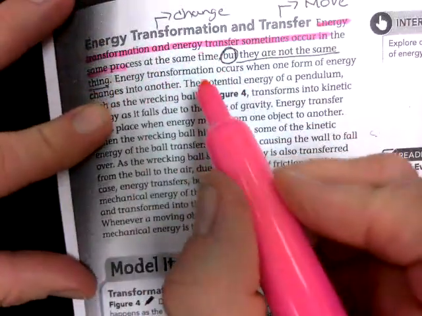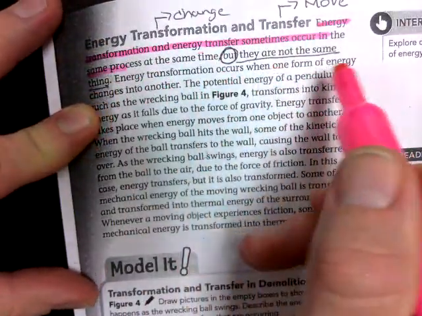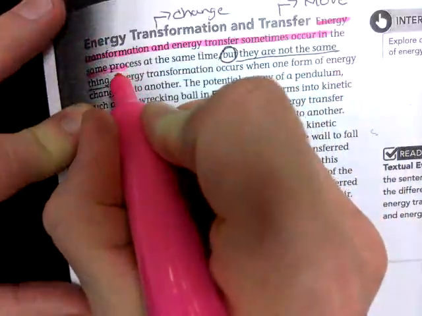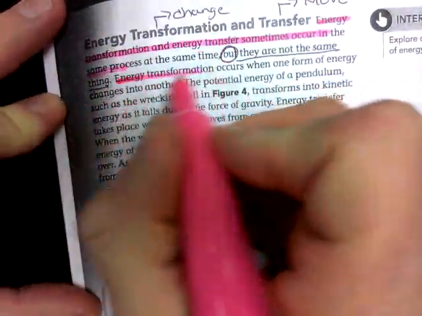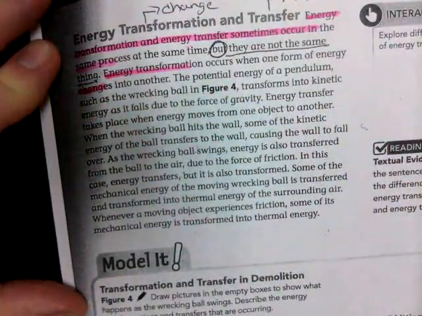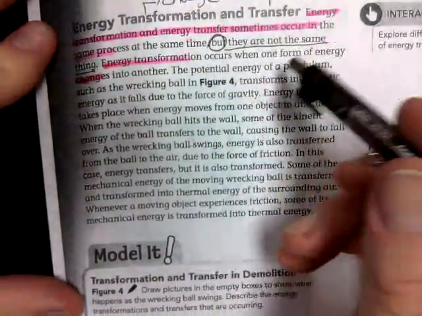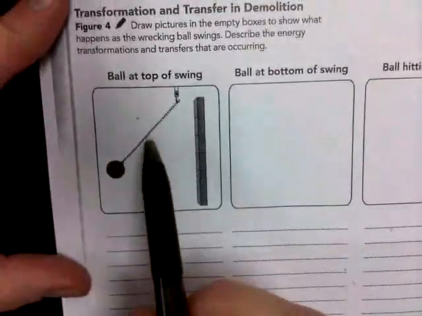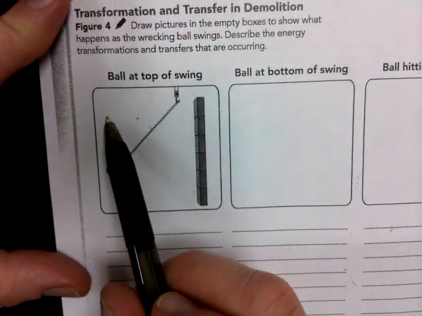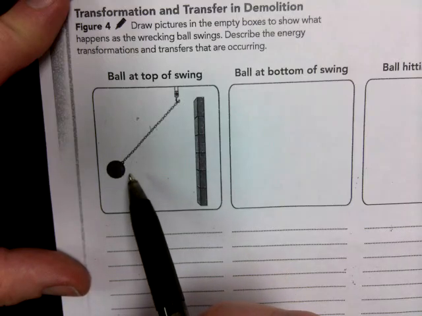Energy transformation occurs when one form of energy changes into another. Oh, crucial. I've already told you this. Let's highlight it. Energy transformation means when it changes. And here's a great example. The potential energy of a pendulum, such as a wrecking ball in figure 4, transforms into kinetic energy as it falls due to the force of gravity.